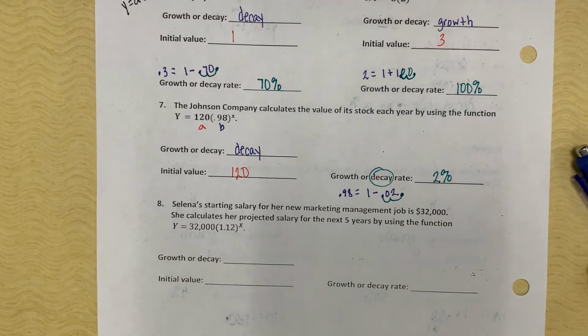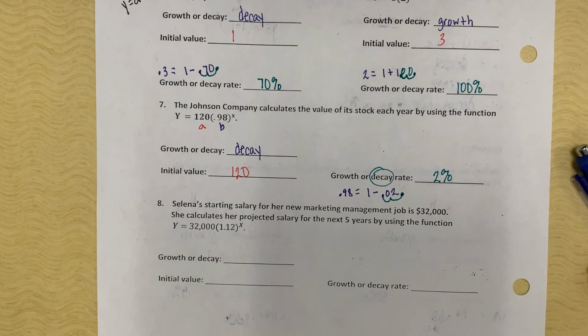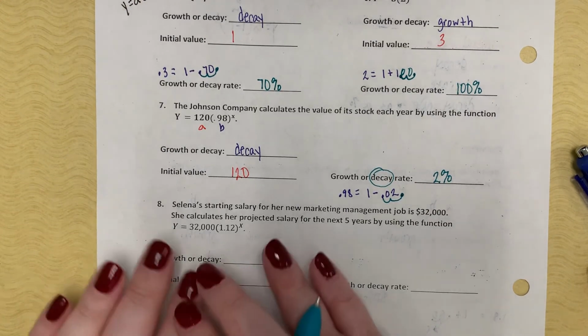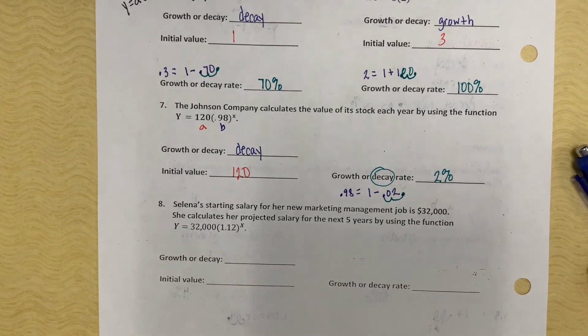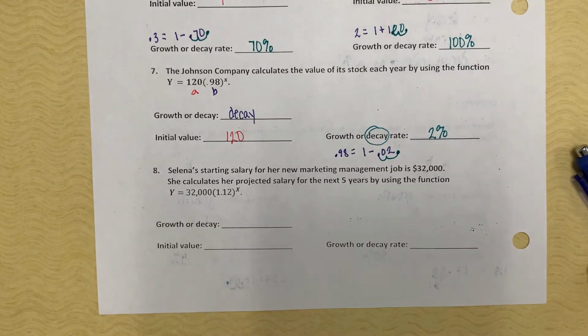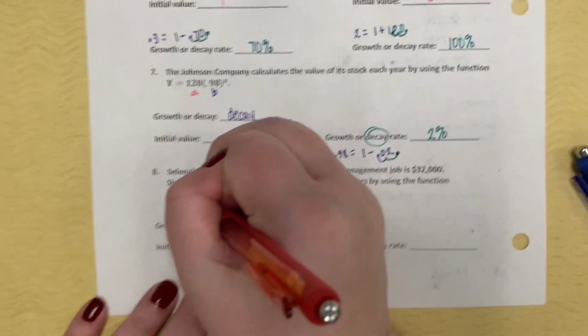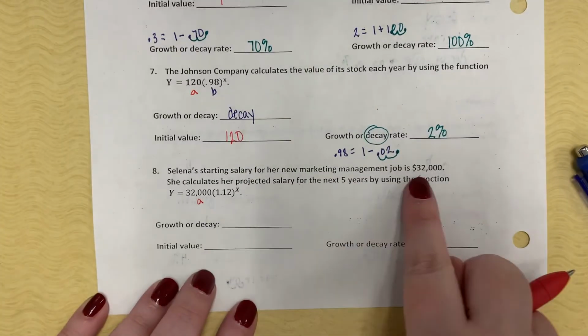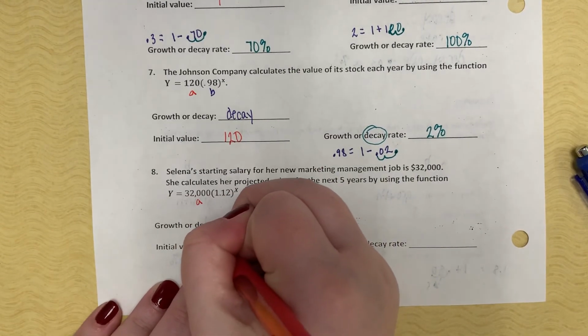All right, let's do one more. It says Selena's starting salary for her new marketing management job is $32,000. She calculates her projected salary for the next 5 years by using the function y equals 32,000 times 1.12 to the x. Okay, so we got to use this to answer these questions. Notice that it's an exponential because x is the exponent. A is our initial value. It's always out in front being multiplied. So her initial value, or starting salary in the word problem, would be $32,000.